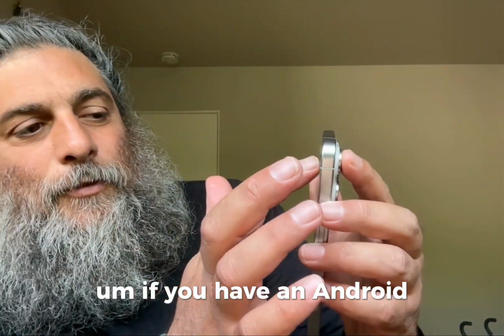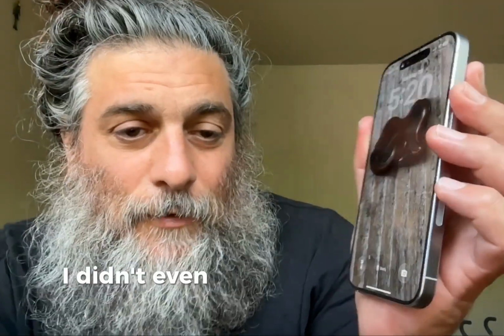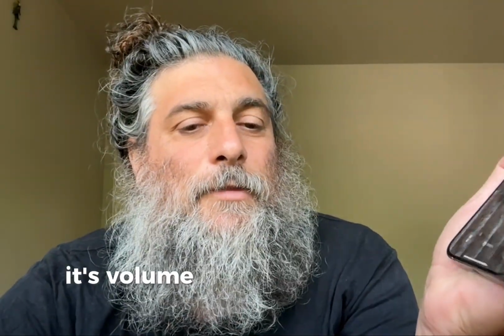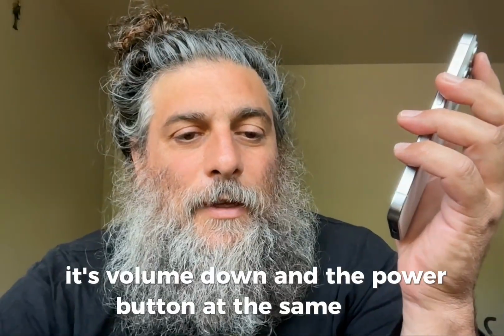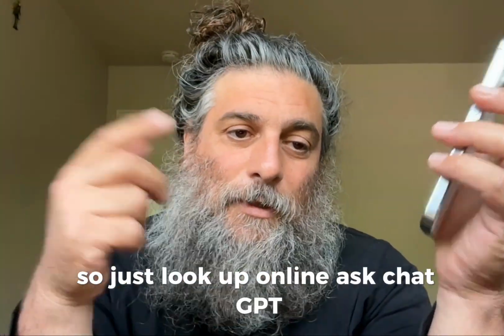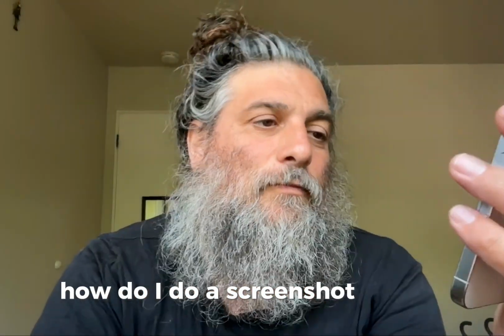If you have an Android, I don't know exactly how you do it because I don't use Android, but from what I've read, it's volume down and the power button at the same time. There are some exceptions, so just look up online. Ask ChatGPT, how do I do a screenshot?